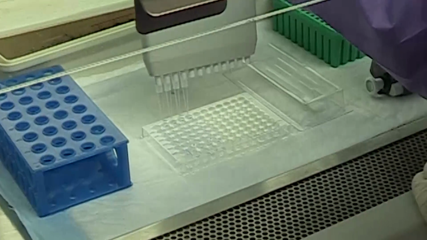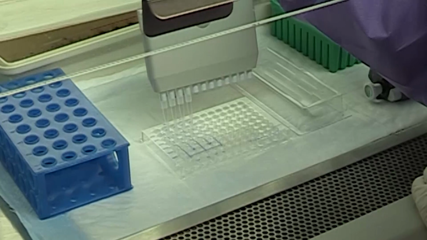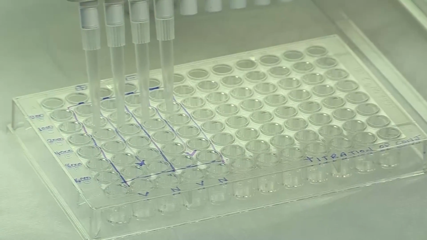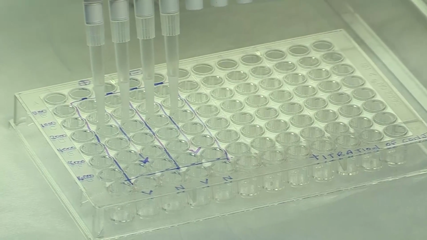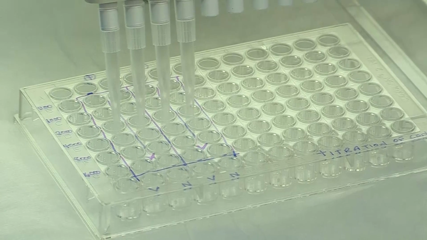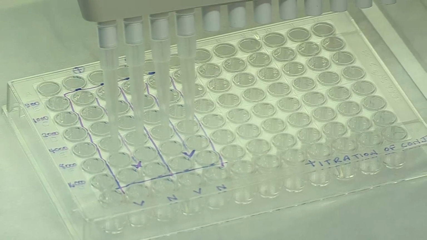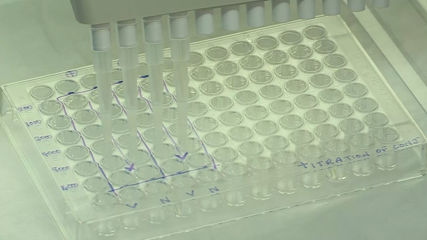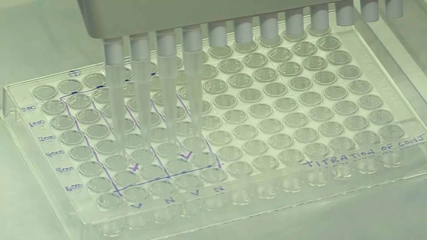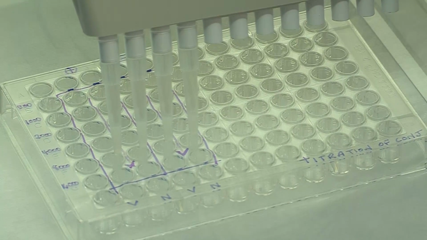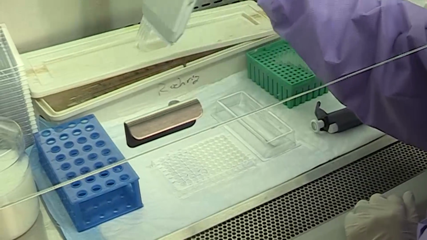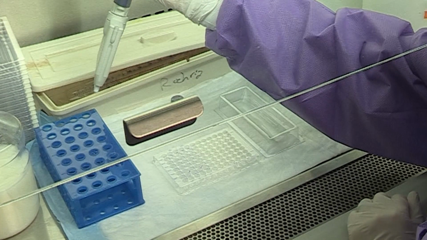Take 50 microliters out of the first row and transfer it to the second row. Mix 3 to 4 times. Repeat these steps down to the final row. Discard the final 50 microliters from the bottom row.